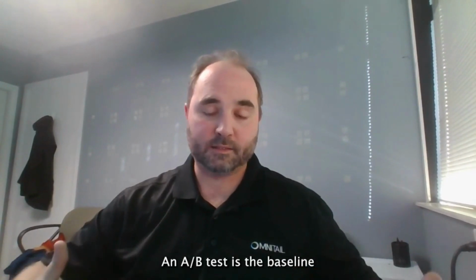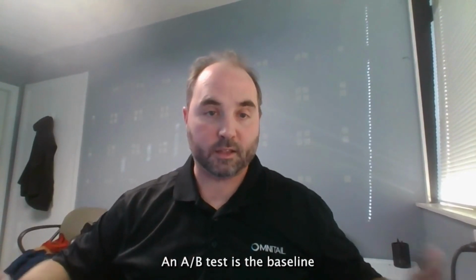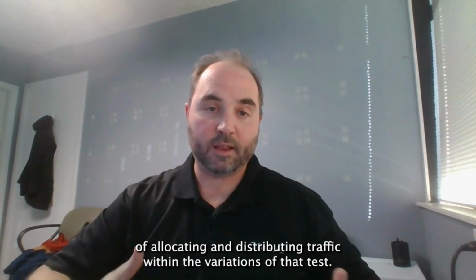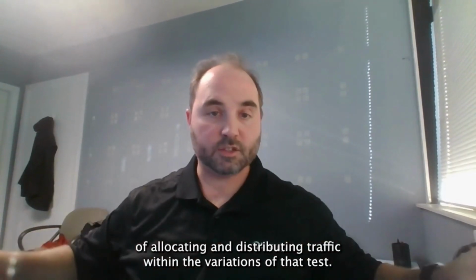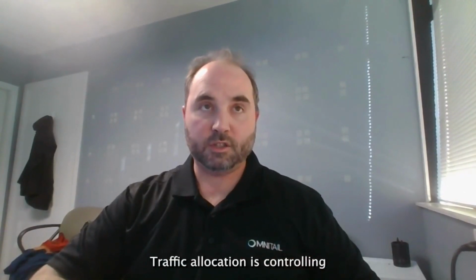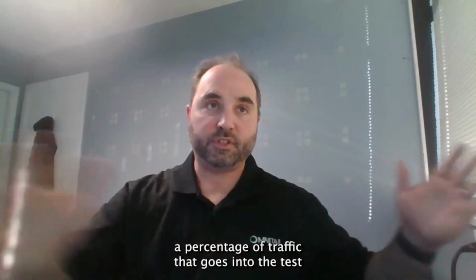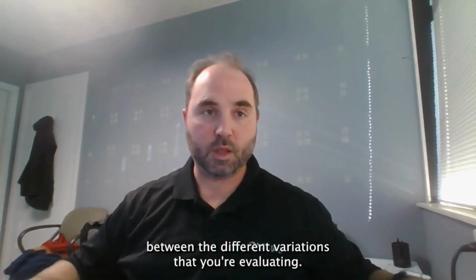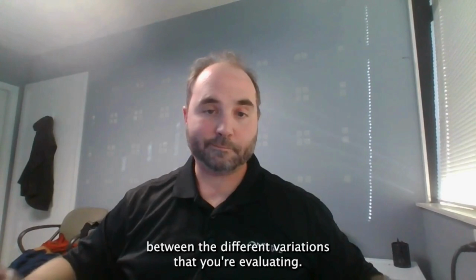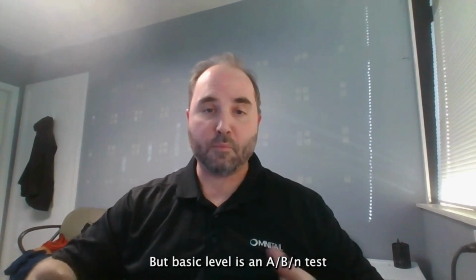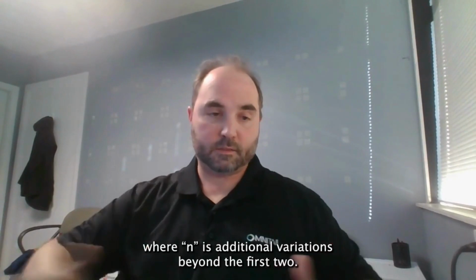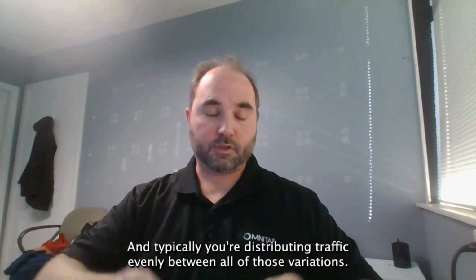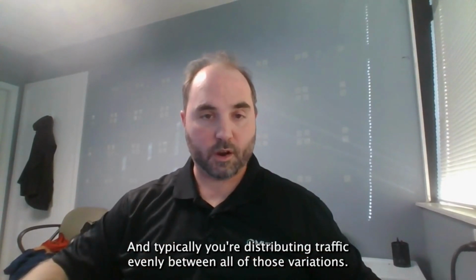So an A/B test is the baseline, and different types of tests are handling different ways of allocating and distributing traffic within the variations of that test. Traffic allocation is controlling how percentage of traffic that goes into the test, and then distribution is how is that traffic split between the different variations that you're evaluating. Basic level is an ABN test, where N is additional variations beyond the first two, and typically you're distributing traffic evenly between all of those variations.